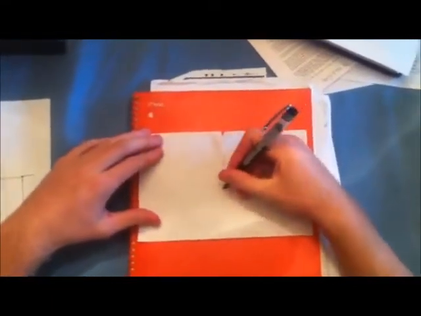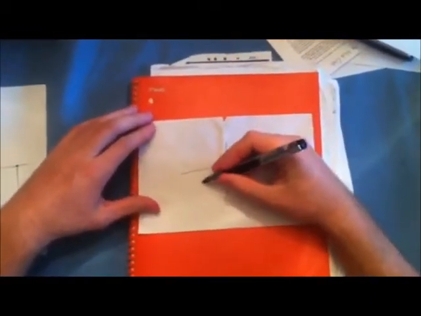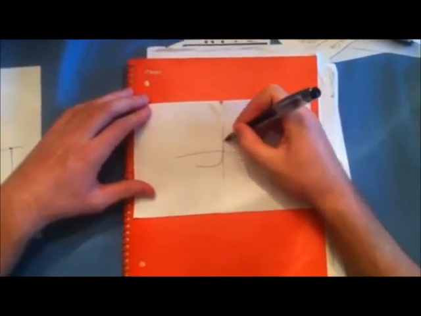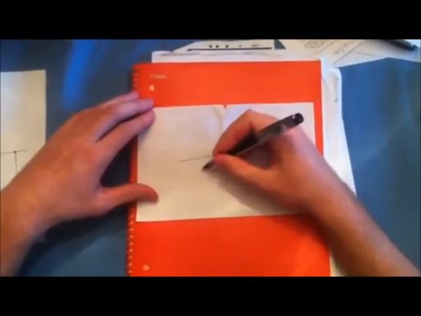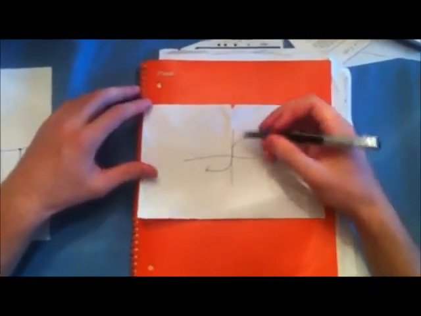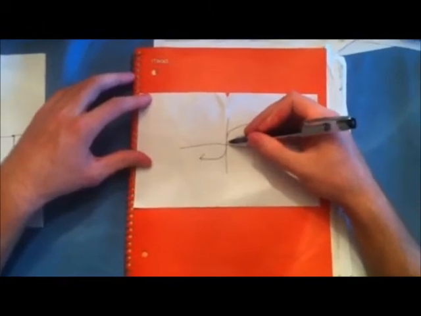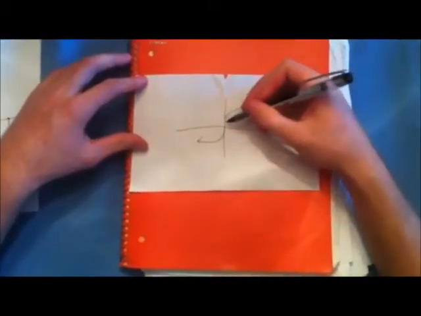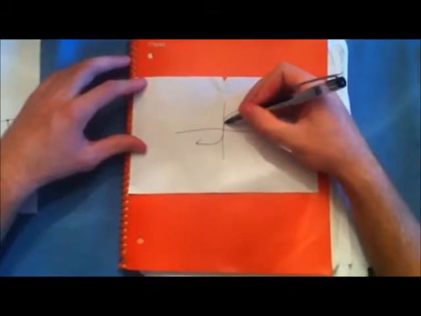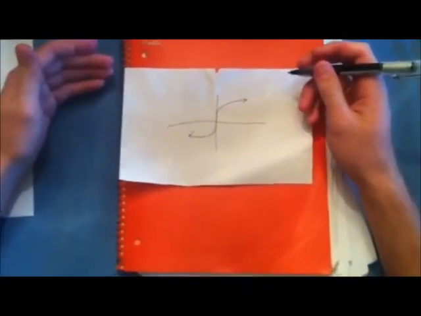Another example where a line would not be a differentiable function is one that looks like this. The reason why it's not a differentiable function is because at points on this line, the slope is undefined, which basically means it's going to either negative infinity or infinity, so you can't define the slope, and that's why it's not a differentiable function.